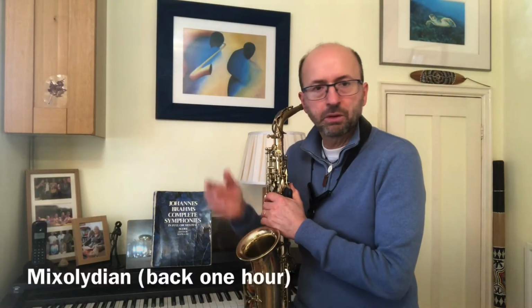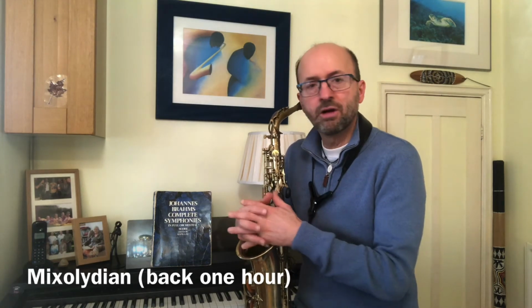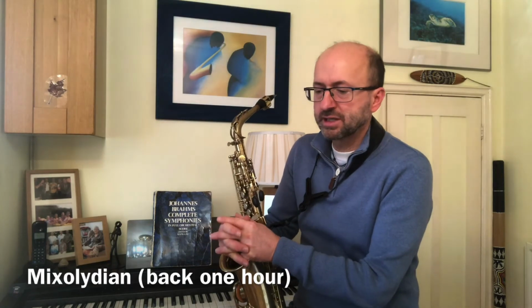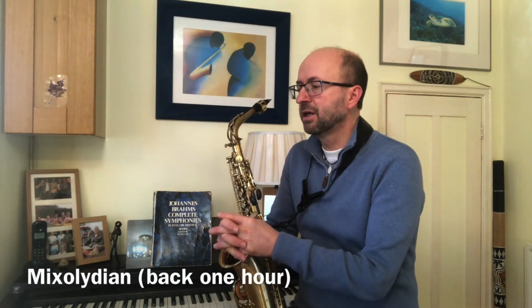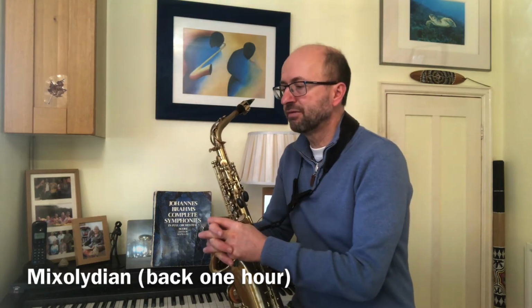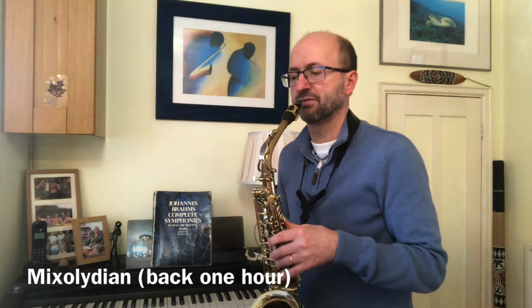So with the Mixolydian, when we're looking at our key signature clock, we have a difference of time here. We need to go backwards 1 hour on your clock. So the first one is C7, C Mixolydian. We find the C, we go back 1 hour, and it's F, and that's 1 flat. So we play C7, C Mixolydian with 1 flat.